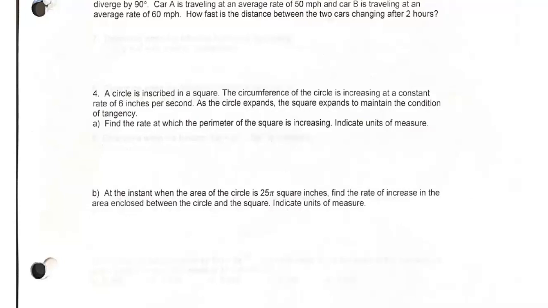So when they had this question, they were given the shape, the graph. So they gave them a square and then they gave them a circle that was inscribed in the square. So as best we can, we'll draw that in like so. That's the first sentence. Second sentence, the circumference of the circle is increasing at a constant rate of 6 inches per second.